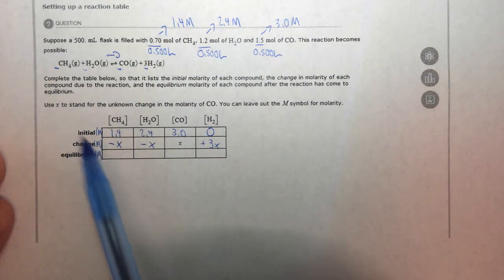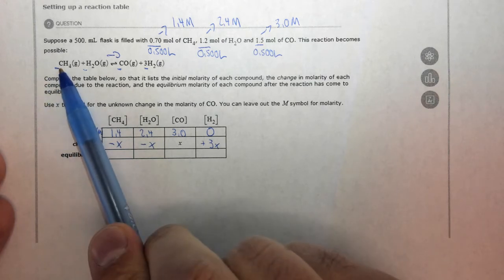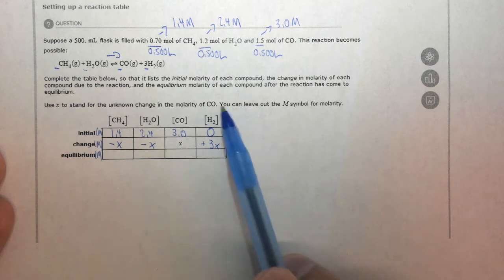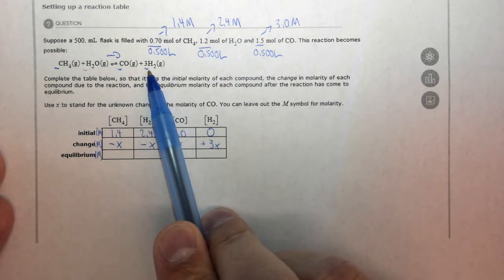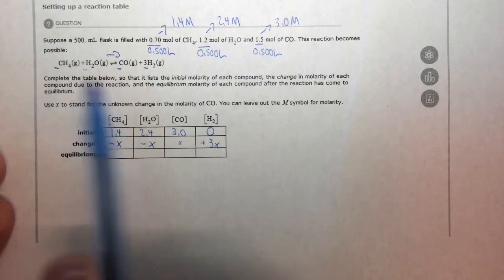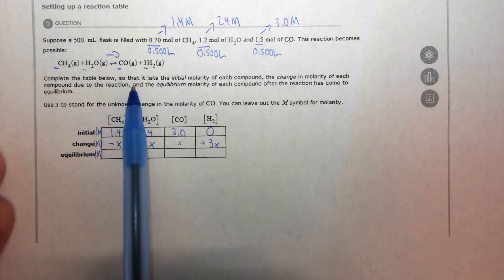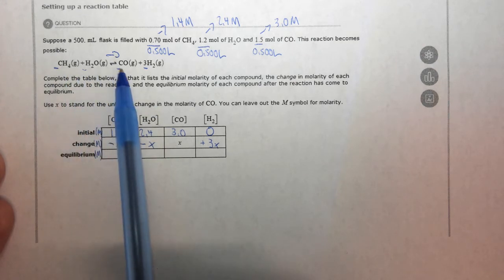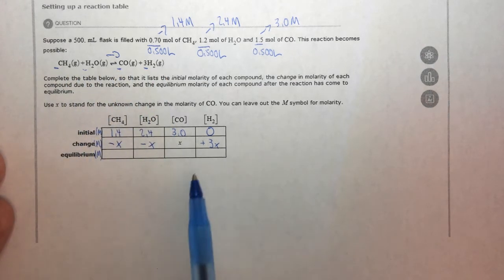So essentially what this is saying is, for every 1 methane and 1 water you lose, you gain 1 carbon monoxide and you gain 3 hydrogens, which makes perfect sense. Remember that this is an elementary reaction, so you're going directly from one of these plus one of these yields one of these plus 3 of these. So this is what we get here.